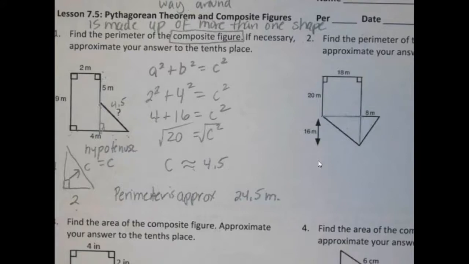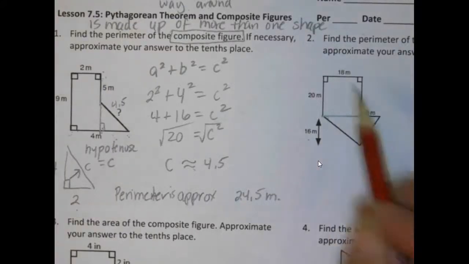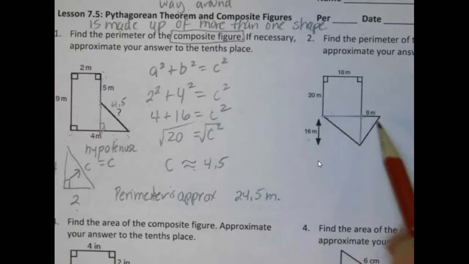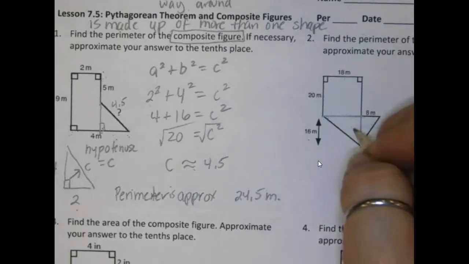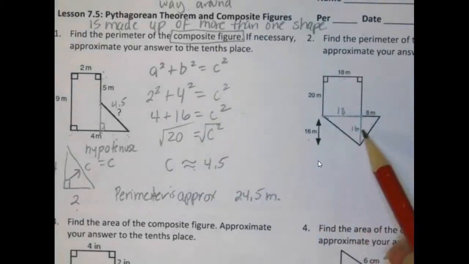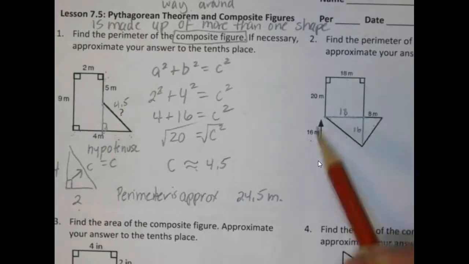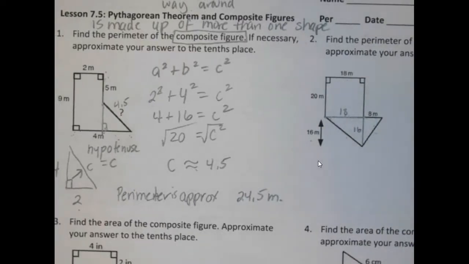I have to find both, because I can tell you that this measures what? 16. I can tell you that this measures what? 18. I can tell you that this is 8. So I can tell you the measurement to this side and this side, but I don't know this side. I can tell you the measurement for this side and this side, but I don't know the hypotenuse. I can figure them out though, can I? And then I can add up my lengths to get the perimeter. Okay, so you might actually end up having to do something like that.